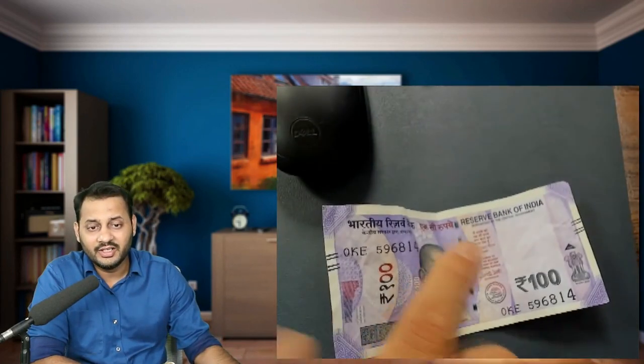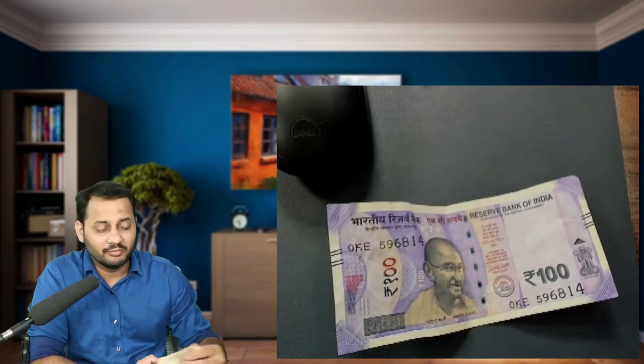The inflation causes the price of this product to increase. The price of the product will get increased after a year, and it may cost you around 120, 110 or something like this to purchase the same product. So the value of the same rupee note, this 100 rupee note, will get decreased over a period of time, and that's why you will need more money from me to cover up that decreased value.